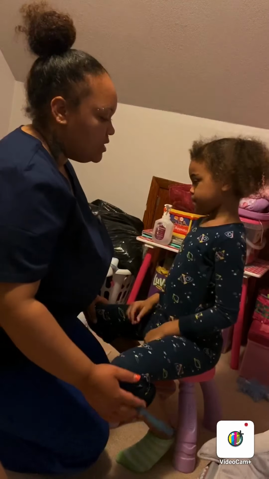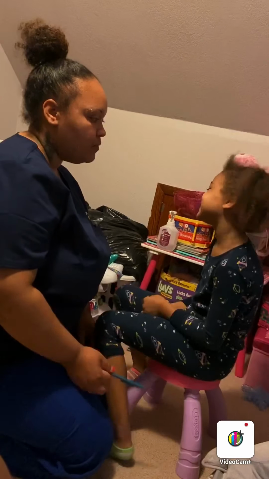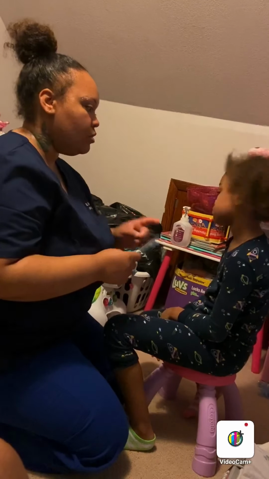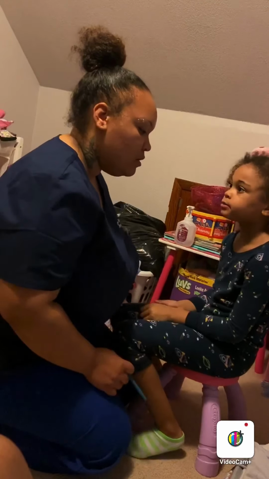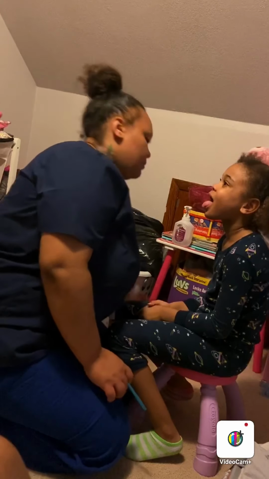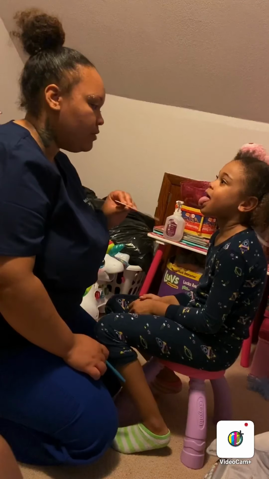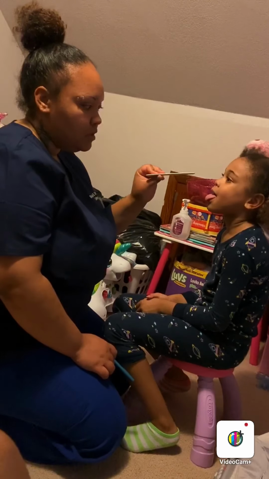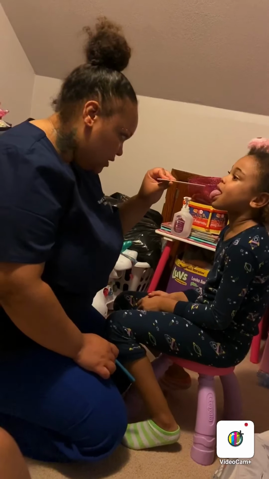Next, I am going to inspect the mouth and pharynx. I would change my tip on my otoscope, but I would ask the patient to open up their mouth. So at this point in the exam, I will want to have my tongue blade. It's not sterile, so I won't actually stick it in her mouth. But I would use a tongue blade to depress the tongue and look at the back of the mouth and the pharynx.